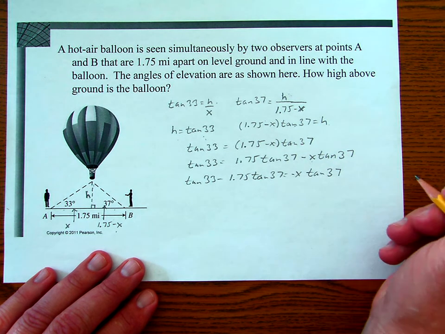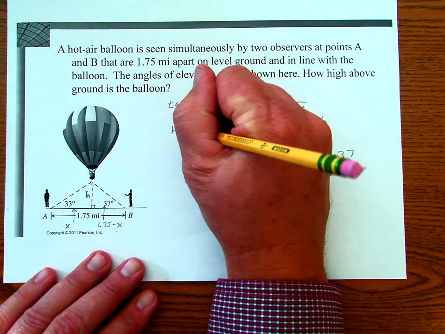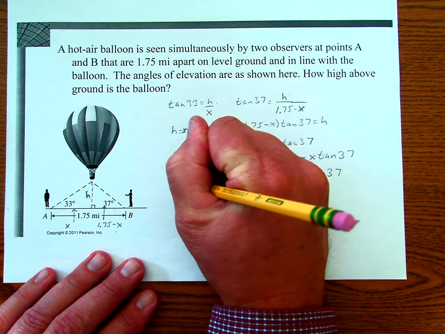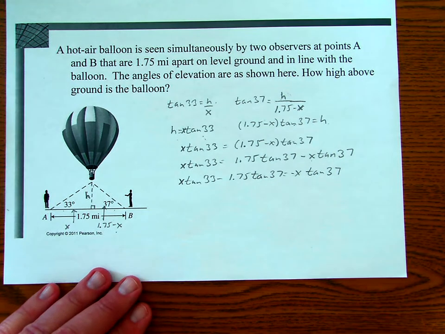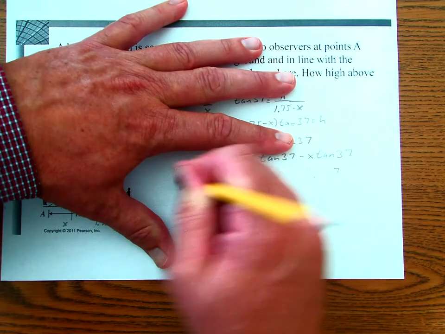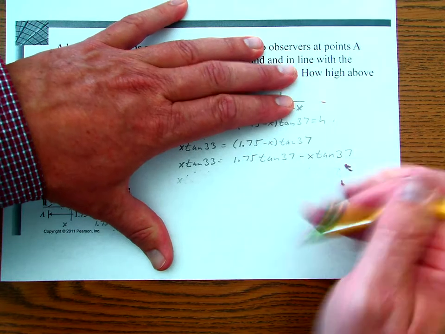And I made a mistake. I know what I forgot. I lost that x. It did have the same algebraic structure. I just had a little copying mishap. Let me fix this. I apologize for that. I want to get the two x's to the same side.